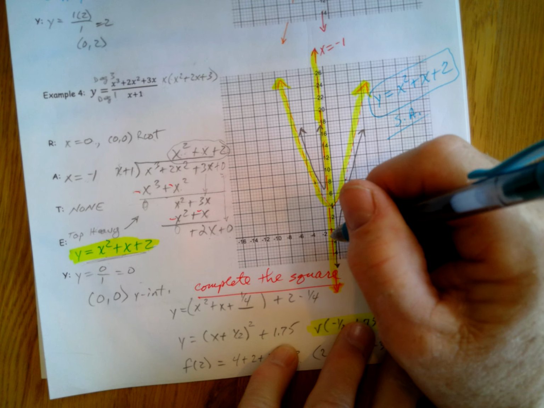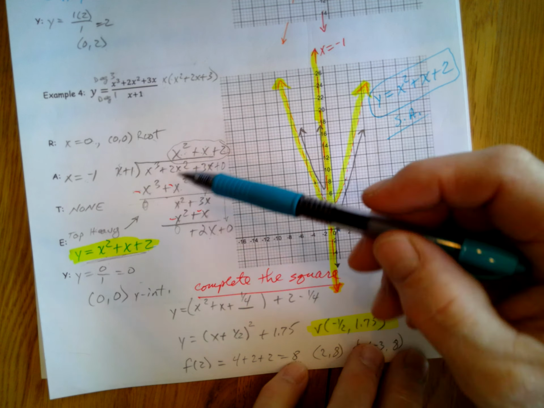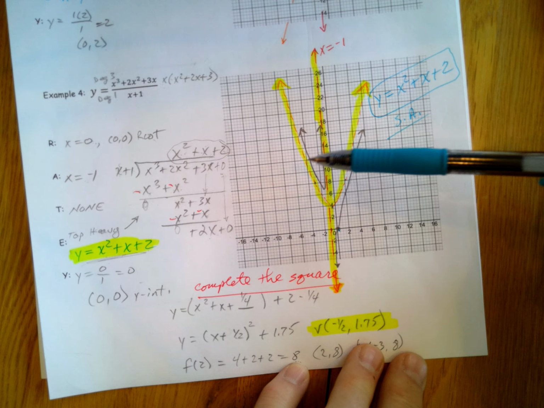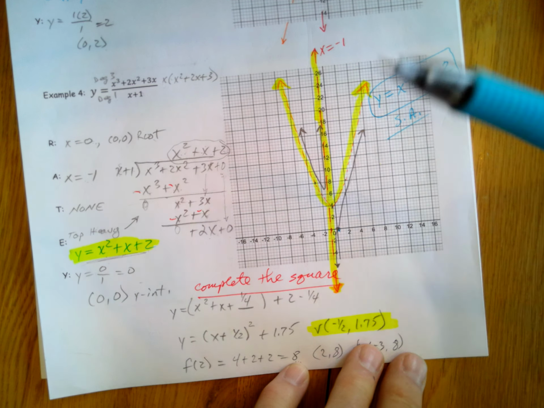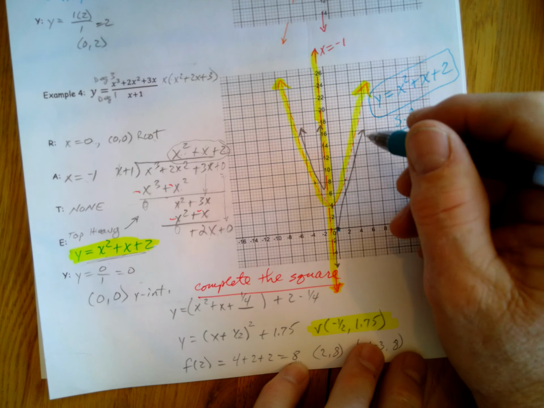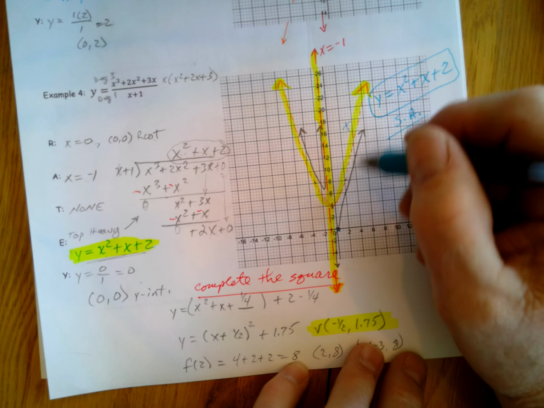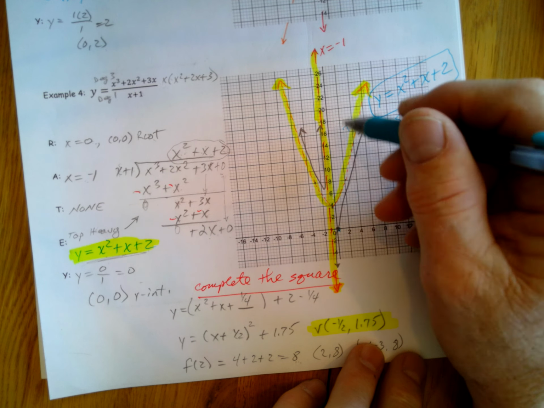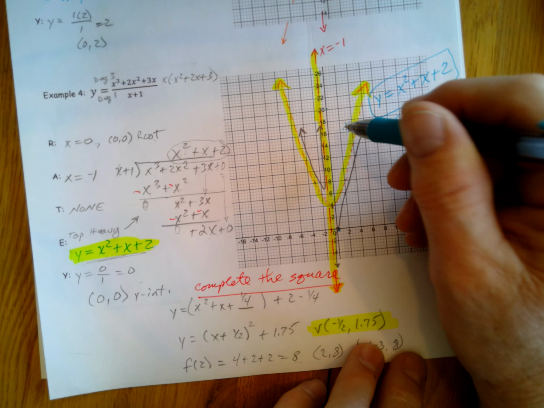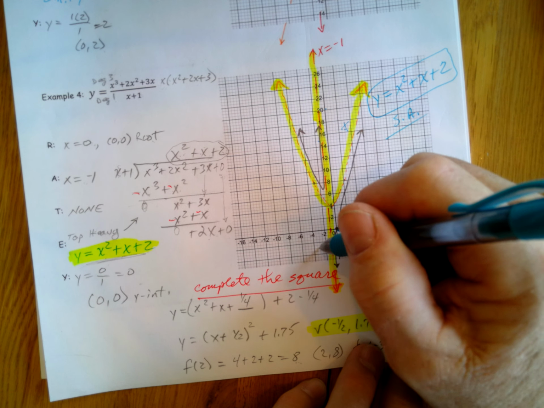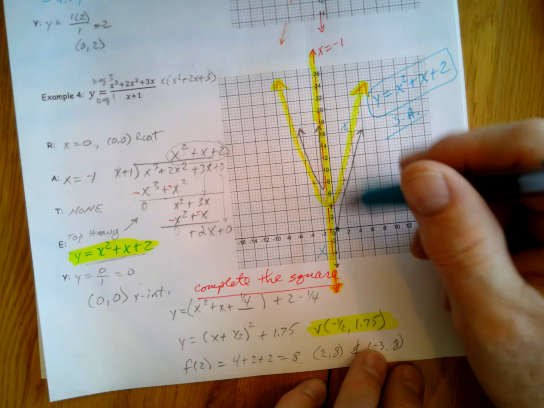If you plug in -2 to here, you have to plug it into here. You're going to get a value, but it's going to tell you it's up here. Okay? There's no togetherness, so the graph can't be over here. If it were over here, then it would have to be here, so it has to be over here. And if it were over here, then it would have to be here, and it's not there. So there's no togetherness.